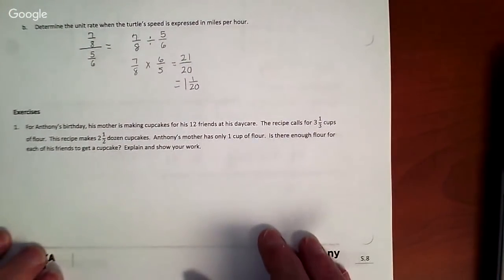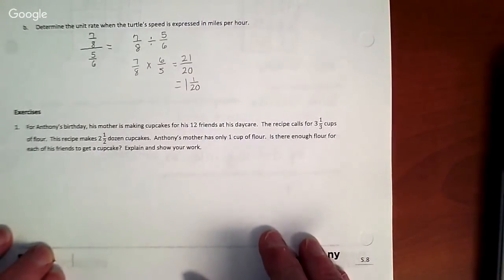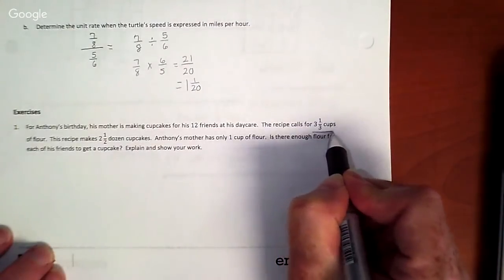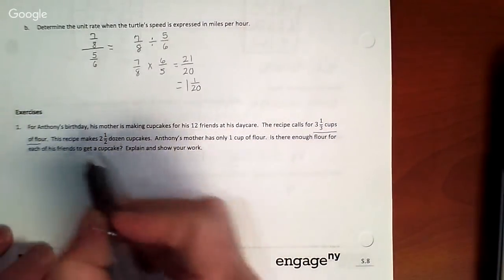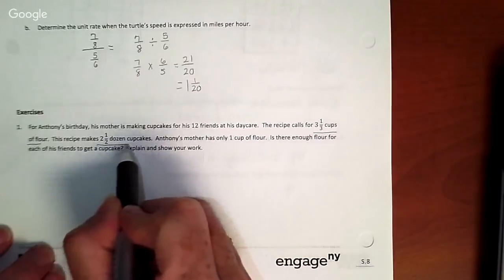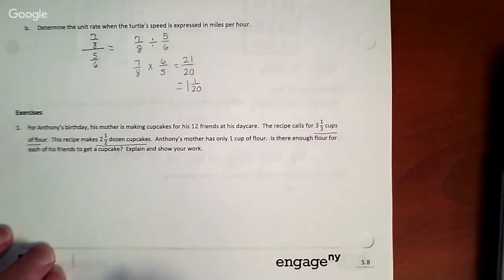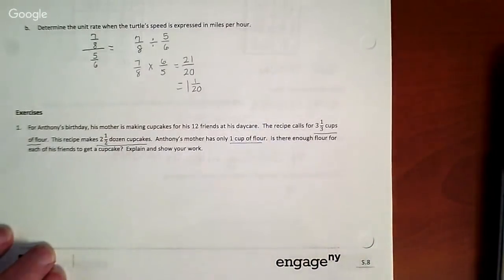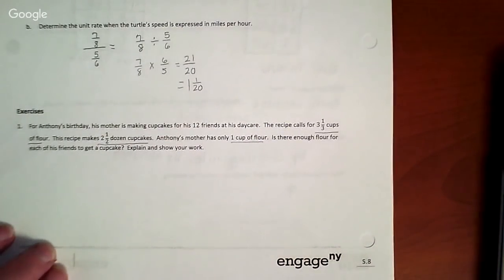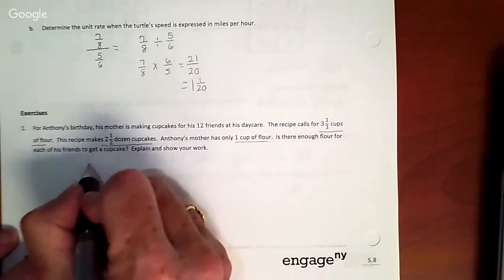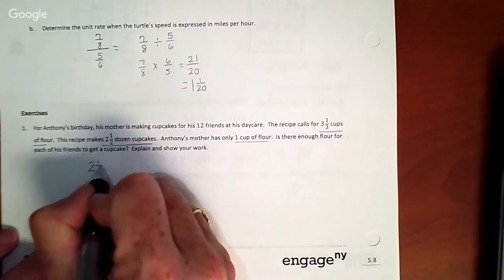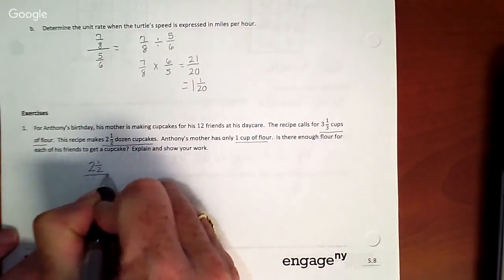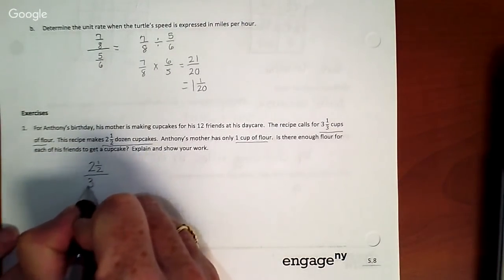Now for the next exercise, it says, for Anthony's birthday, his mother is making cupcakes for his 12 friends at daycare. The recipe calls for 3 1/3 cups of flour. The recipe makes 2 1/2 dozen cupcakes. Anthony's mother has only 1 cup of flour. Is there enough flour for each of his friends to get a cupcake? Well, we have 2 1/2 divided by 3 1/3.